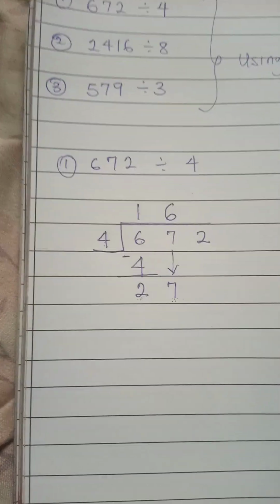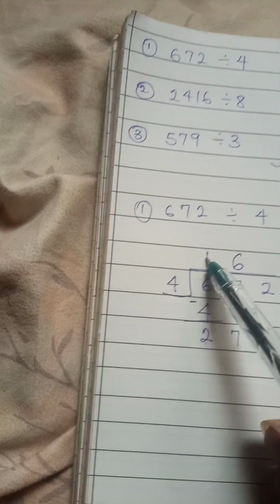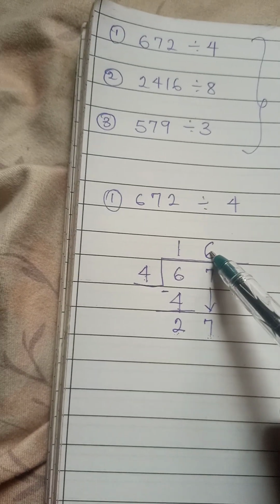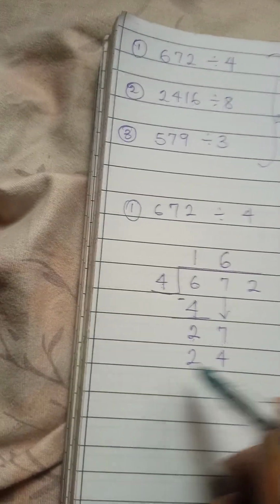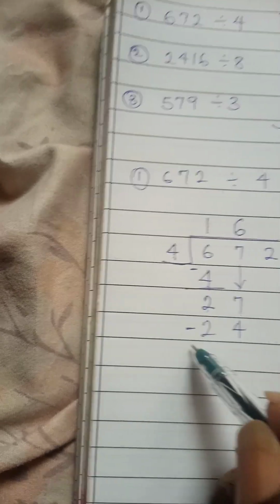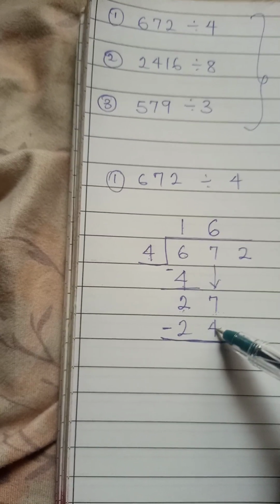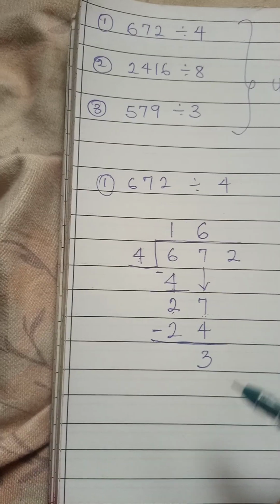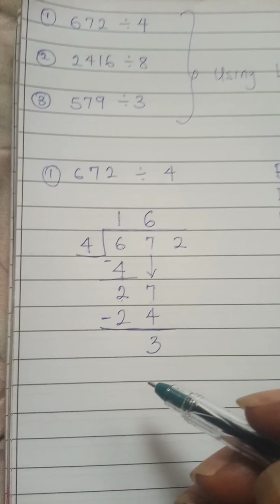So the next thing is we multiply. Multiply. You know, the other time we multiply 1 times 4, it gives us 4, and we write it under 6. Now this one, 6 times 4 will give us 24. So you write your 24 here. Then you subtract. 7 minus 4 gives us 3. That is it. Another process is complete like that.